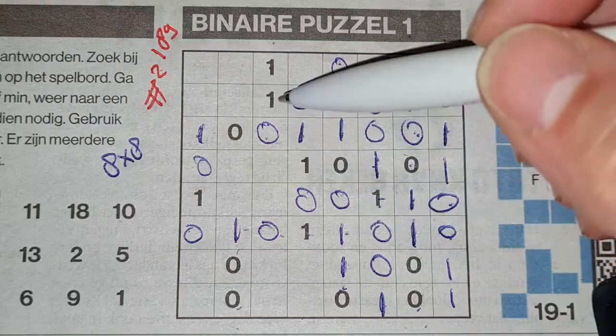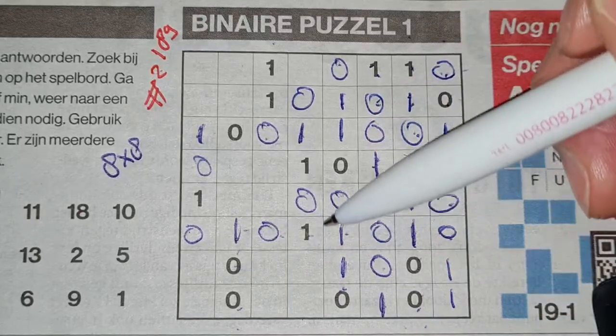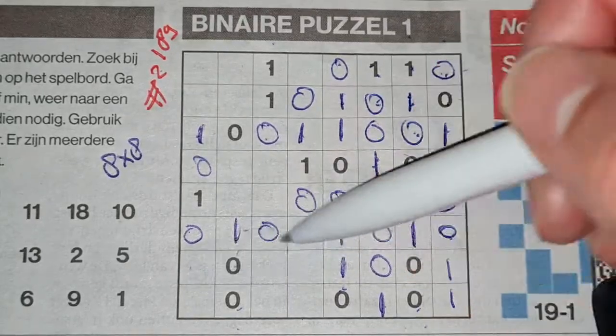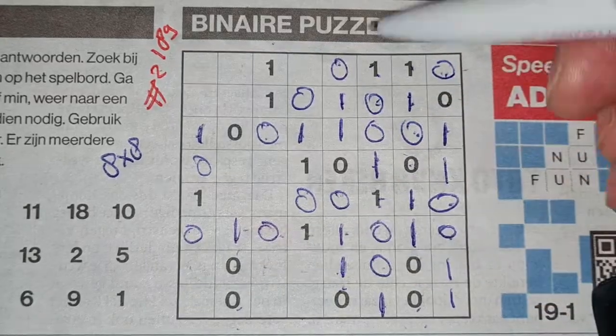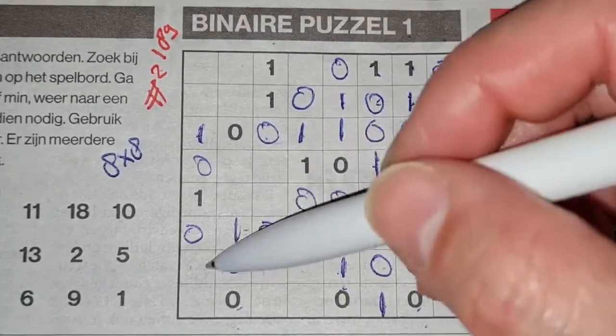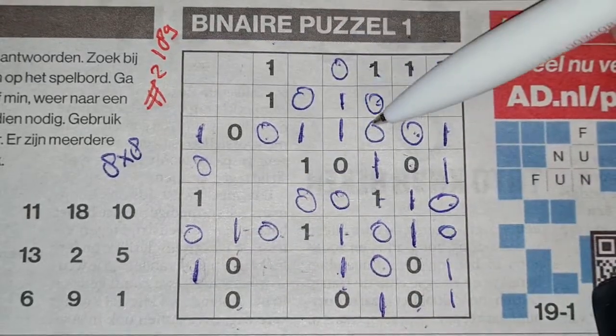And then 1 2 3 O's. If I place number 4 here, then we have 3 ones in a row in this row. Not allowed, one of the rules. So this cannot be an O, this should be a 1. Alright.